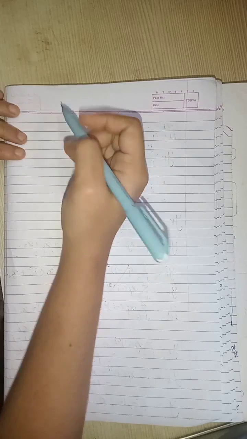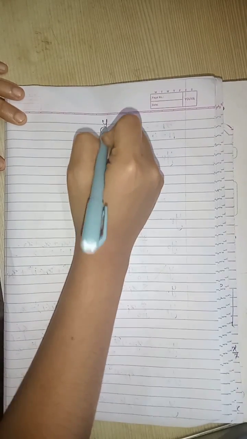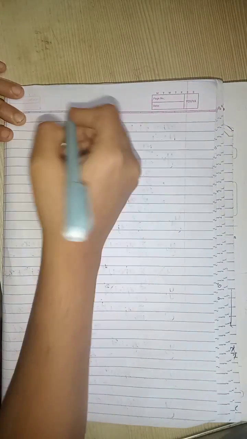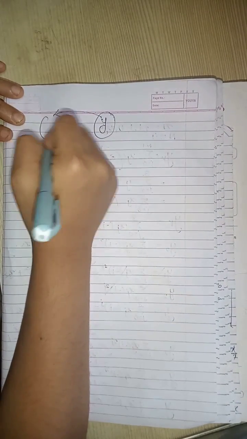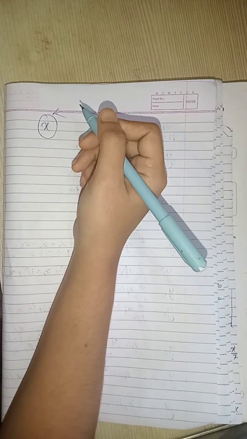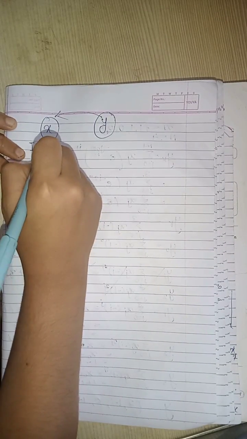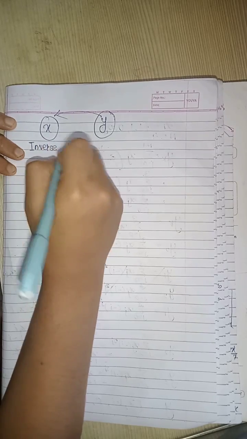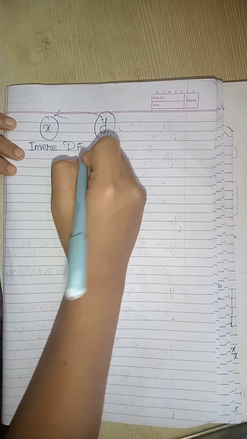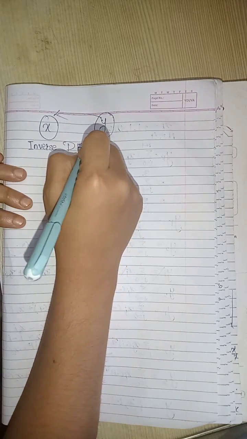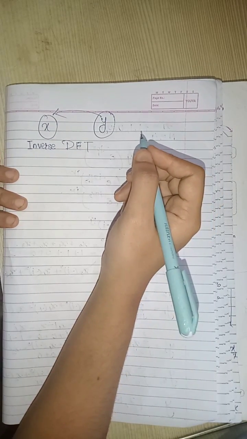What if you have a vector after a Fourier transformation, and you want to find the original vector, that is x? To find that, you need to use a mathematical tool, that is the inverse discrete Fourier transformation, that is inverse DFT.